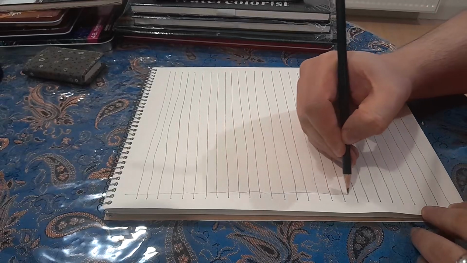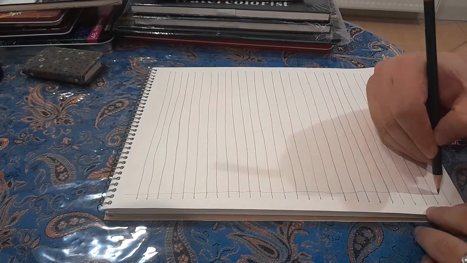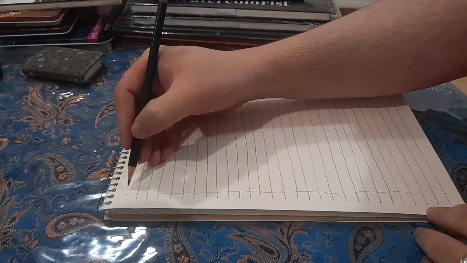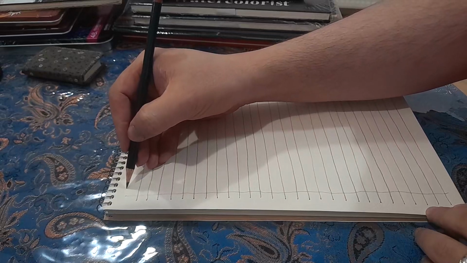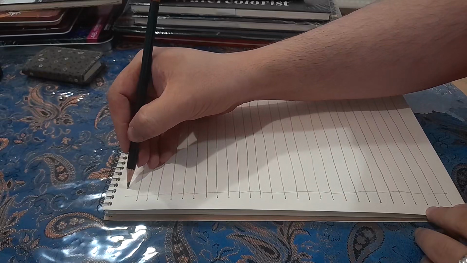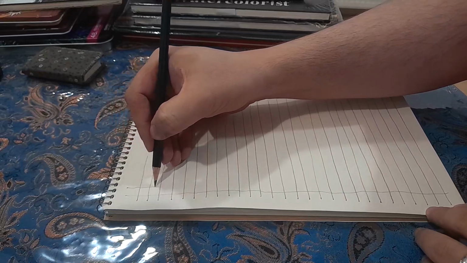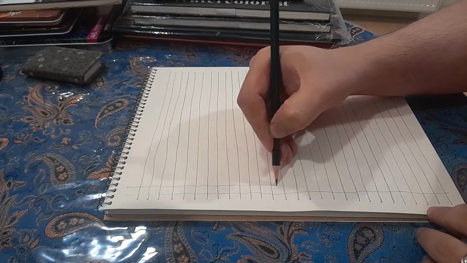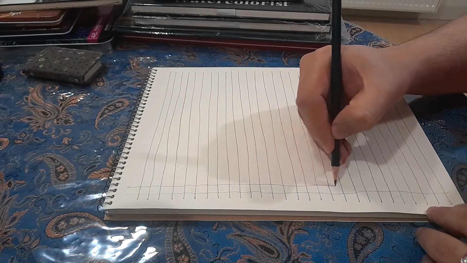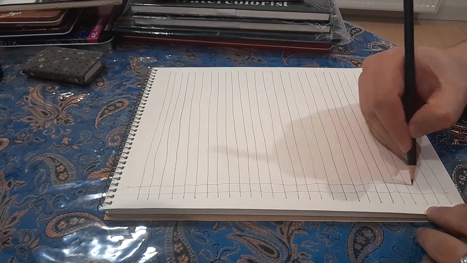This one is much harder than the horizontal ones. As you can see, it's pretty difficult. Again, a space of about a centimeter or half an inch. Keep coming down. Go slow and steady. You have to be patient with this practice.